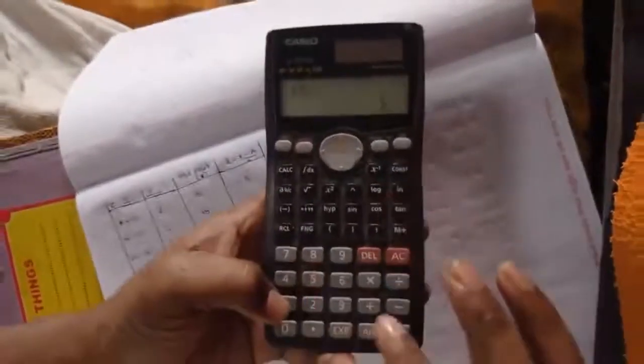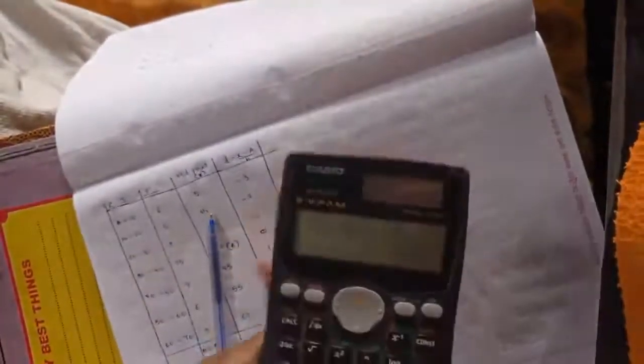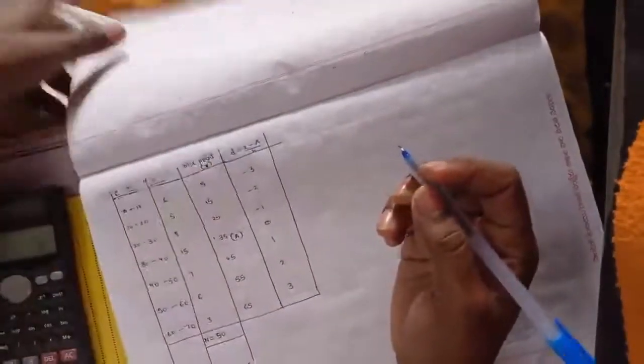So the next point is 15, so the result is minus 2. Like this way you can do it to get the d value.